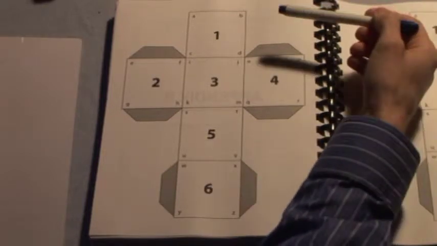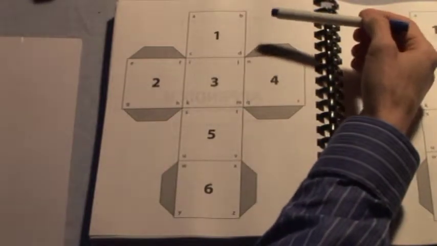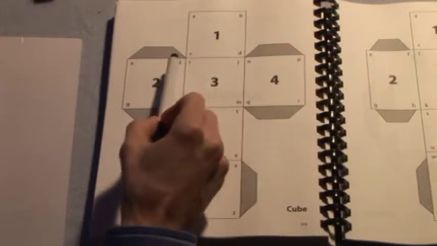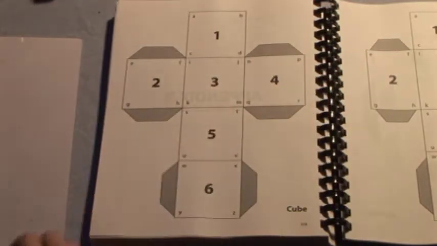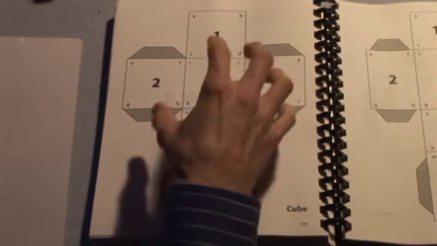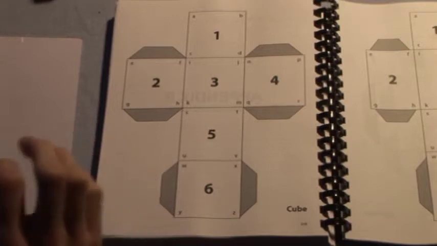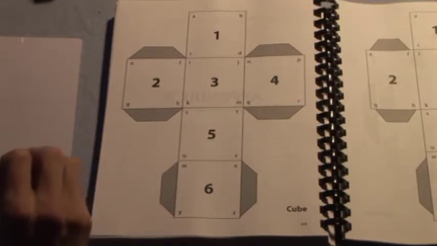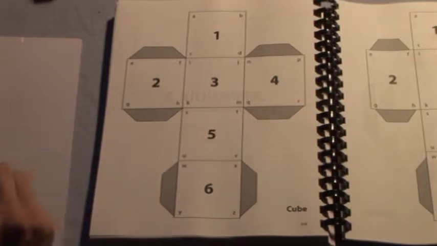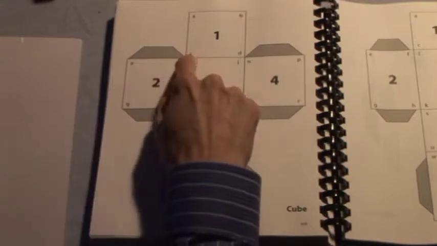So what we'll do is have students calculate the number of edges or determine them by trying to visualize. Now you can actually cut this out, put it together, and it's much easier for students to count the edges. So if they have difficulty determining how many edges there are from a two-dimensional shape, you can go ahead and cut them out, and it becomes much easier.